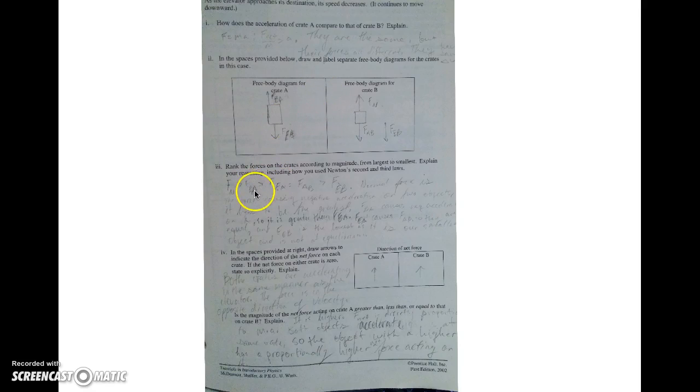I thought it was going to be B acting on A. And the reason for that is that crate A is also decelerating. So it has to be slowing down. I don't think it becomes clear until we look at the later forces. It has to be greater than the force of Earth acting on A. Otherwise, crate A would be accelerating either in the negative y direction or it would be at a constant velocity.